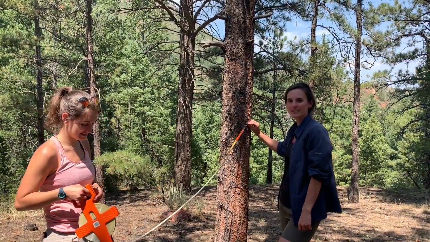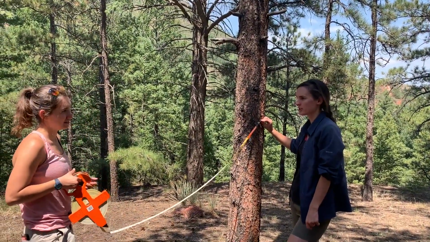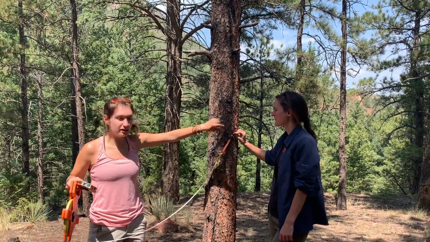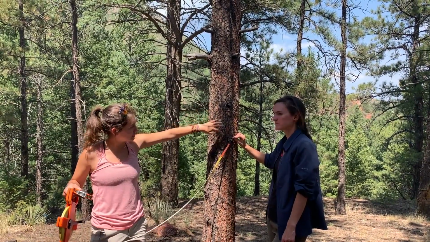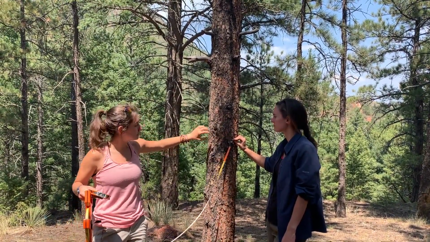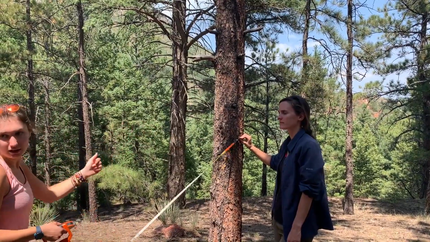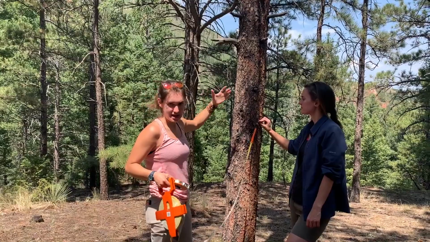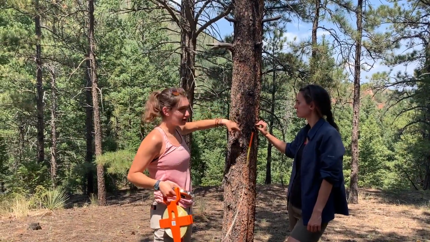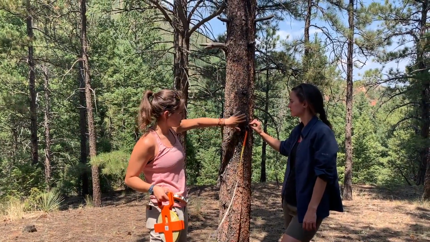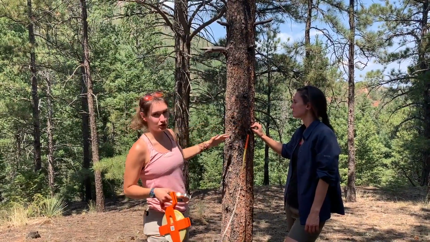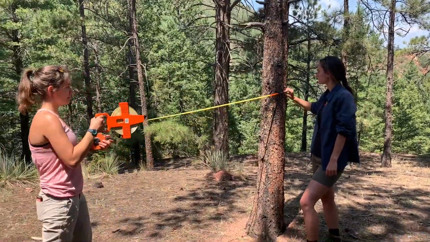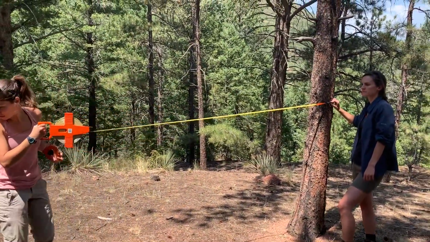Okay, so here we are taking the next measurement for the tree. Yeah. One other thing to note is that we're keeping the end of this transect kind of in the middle of this tree, and we're going to be walking out towards the center. So it's really important, to standardize everything, to keep the end of the tape in the middle of the side of the tree that you're measuring away from. If that makes sense. Yep. So we're going to keep it really flat again and walk out towards the center.